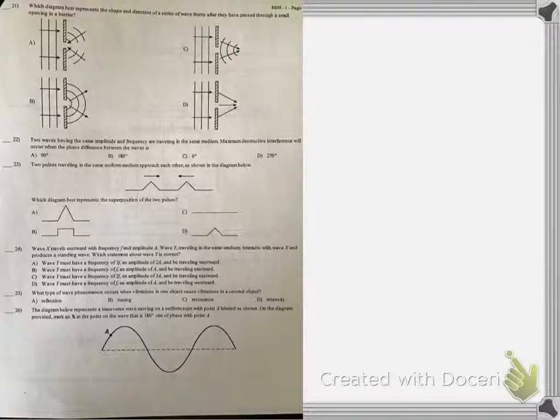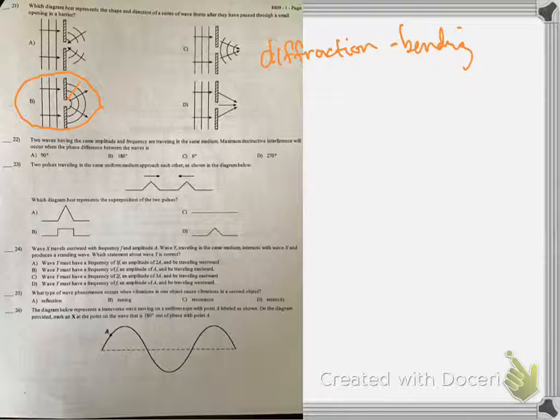All right, we're on page 3 of the solutions. Which diagram best represents the shape and direction of this series of waves after they have passed through an opening in a barrier? This is the phenomenon called diffraction, which is the bending of a wave around an obstacle or through an opening. So in this case, you just have to memorize the solution, but the idea is that as the wave passes through, it spreads out in every direction. So that's where that picture comes from.